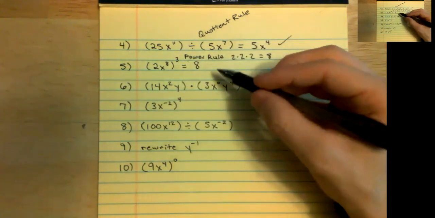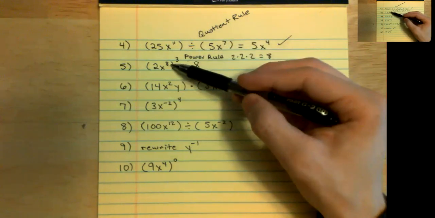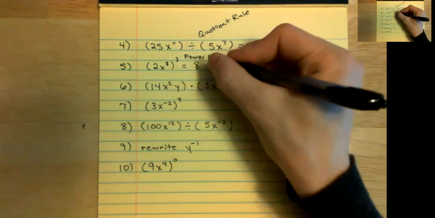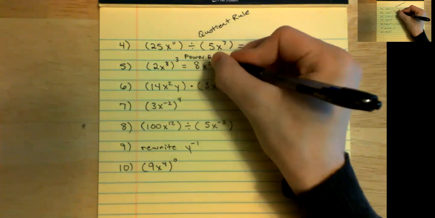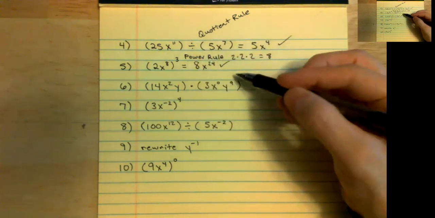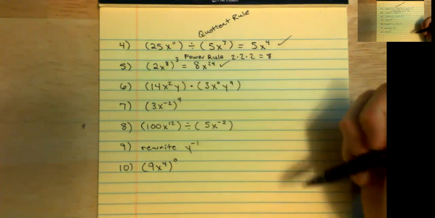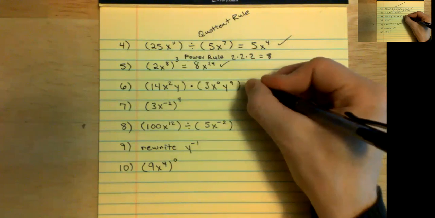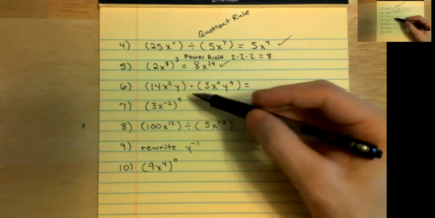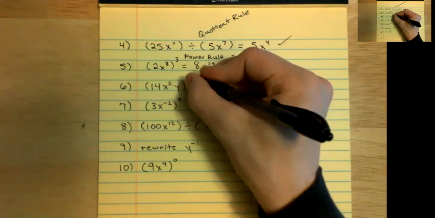That's going to be that big number, the coefficient, right? The 8 can be multiplied by the 3 to get 24. So I'm going to have x to the 24th power. And this always happens when you have an exponent raised to an exponent. All right, for number 6, you have a dot in between. That means you're going to be using the product rule.